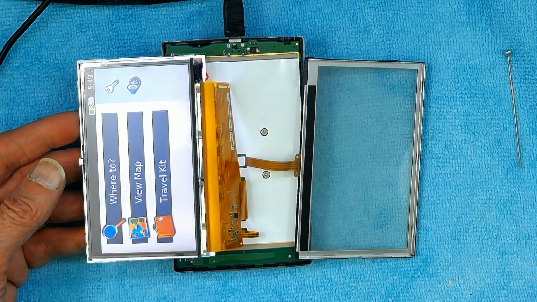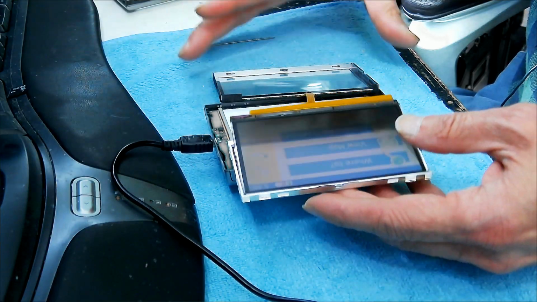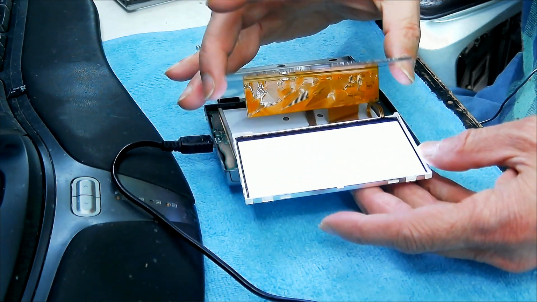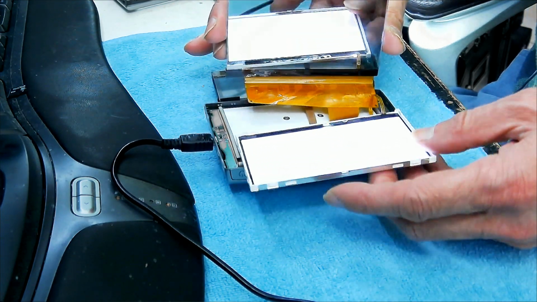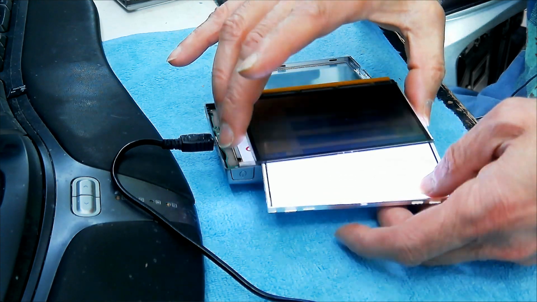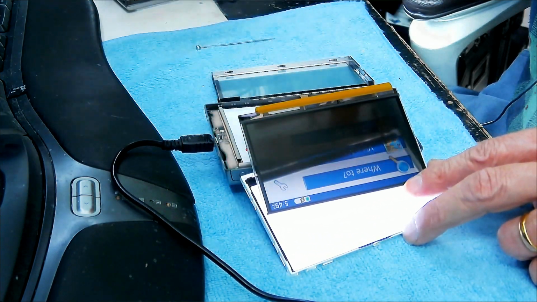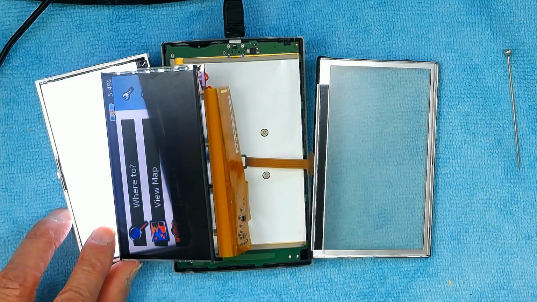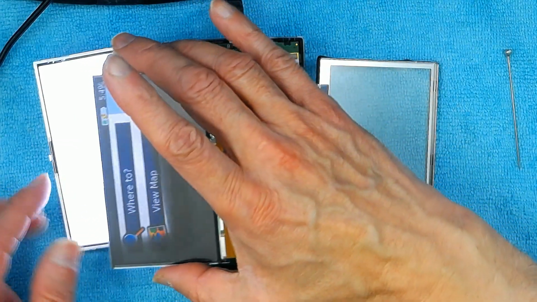So these are the three important components that you need to know in an LCD screen in order to repair them. So why is this so important to know? The reason is that if your LCD screen does not work, you know exactly how to diagnose it.